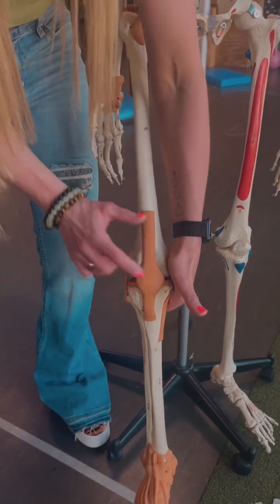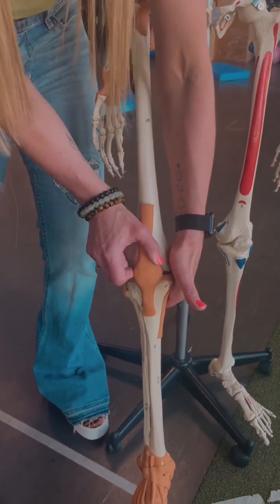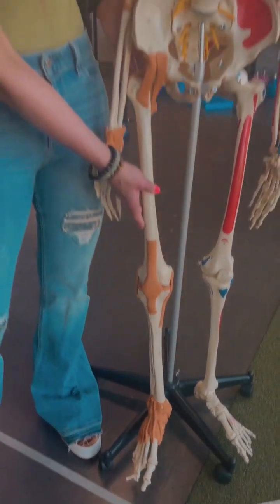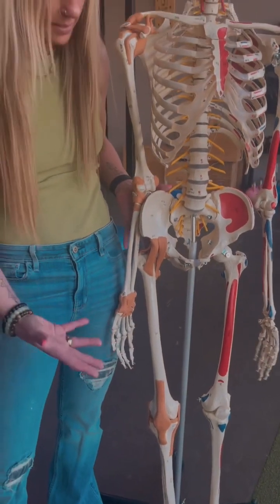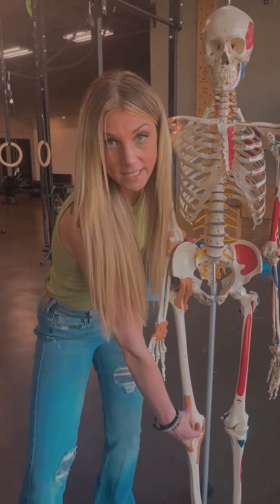So again, when I'm looking at anterior knee pain, it's coming from the kneecap and where it's placed. One of the first places I should say that I'm going to look is what's happening at the hip, the quadriceps pulling down.